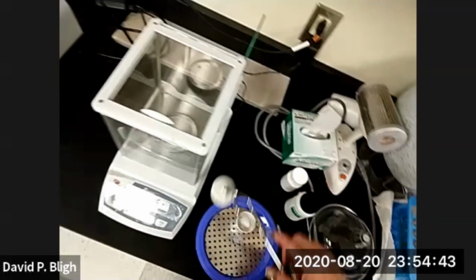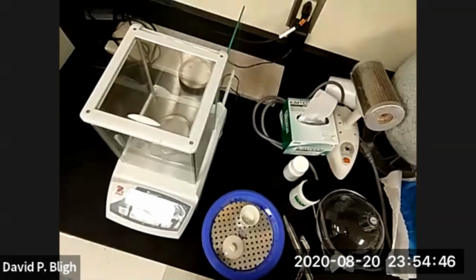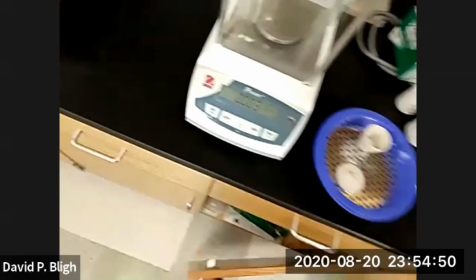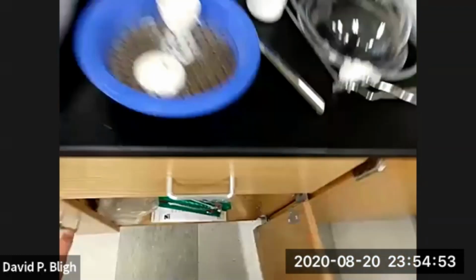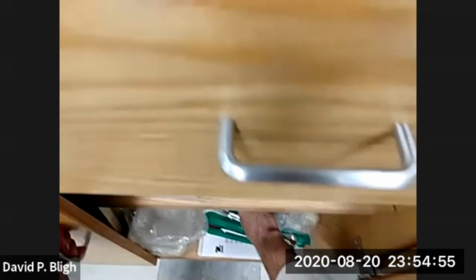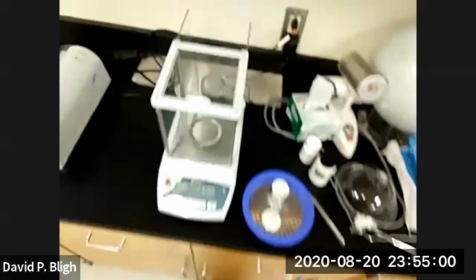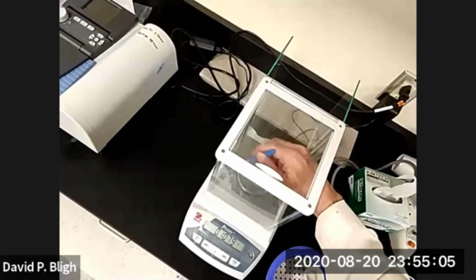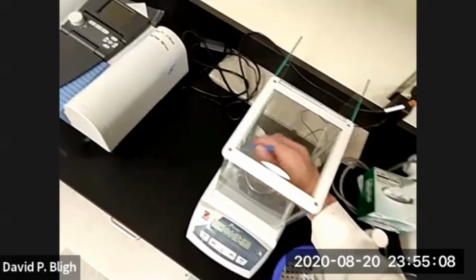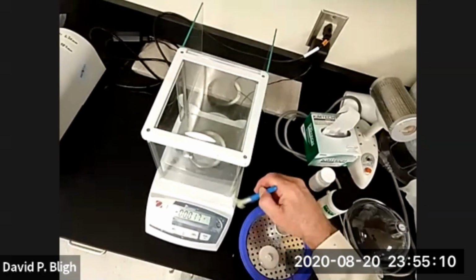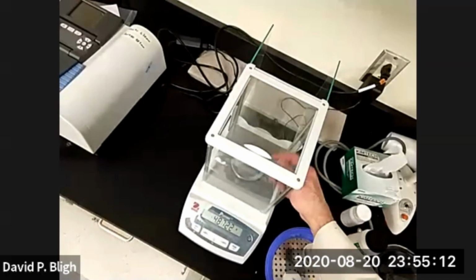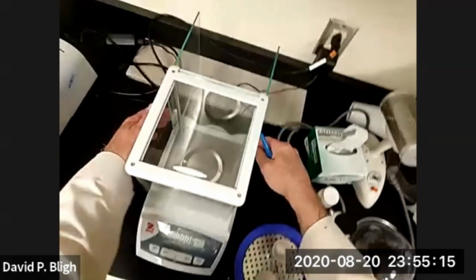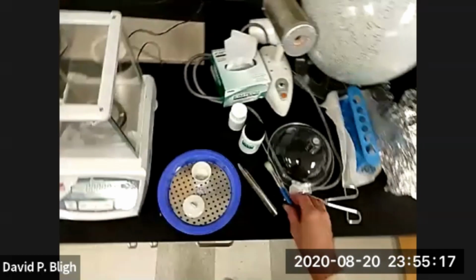We don't even have to put the lid on it. See, I've got some error introduced. I introduced some error. The spillage. So we just recognize that there's error there, and in the interest of time, we're going to let it go.